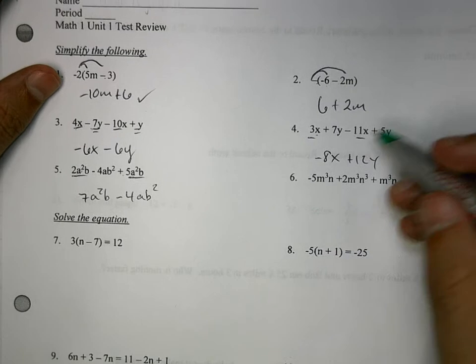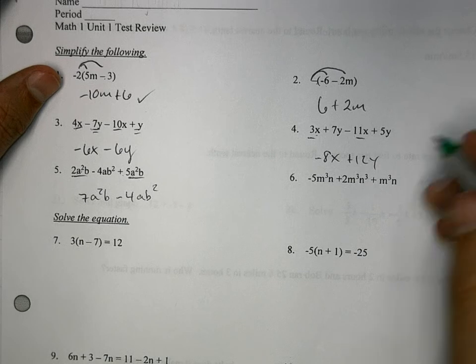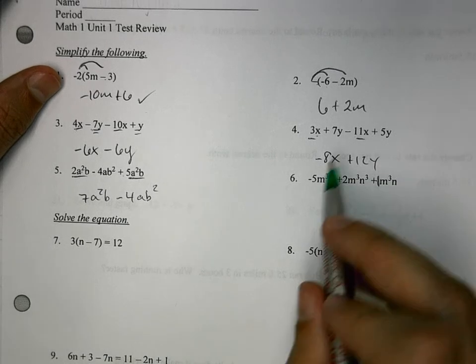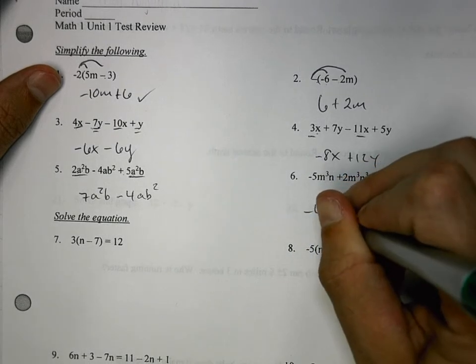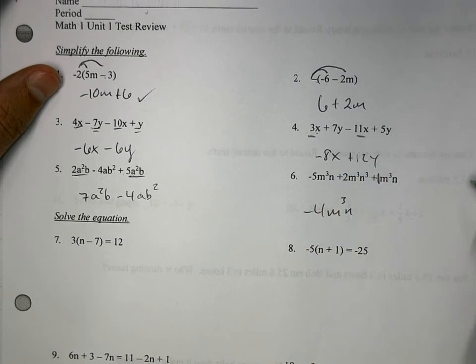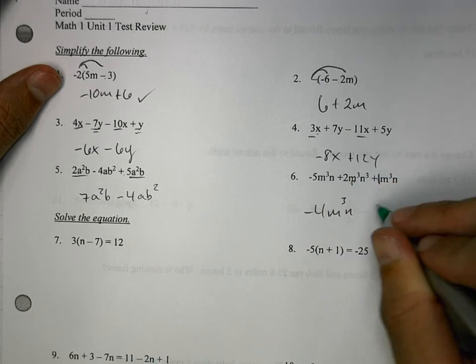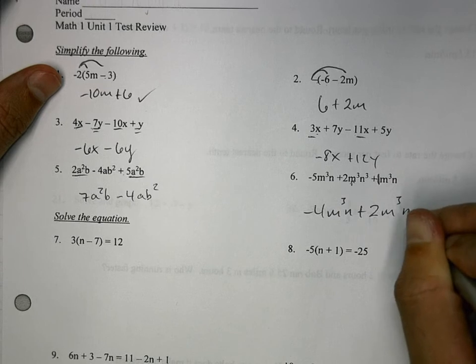Number 6 is the same thing. This says m cubed n. This says m cubed n cubed. This says m cubed n. If there's no number in front, there's basically a 1 in front of it. So negative 5 plus 1, that's negative 4m cubed n. And since we did not use this guy at all, we just write him down again. 2m cubed n cubed.